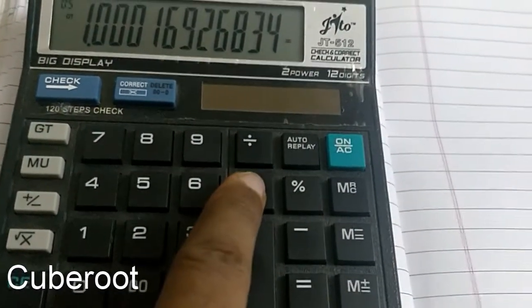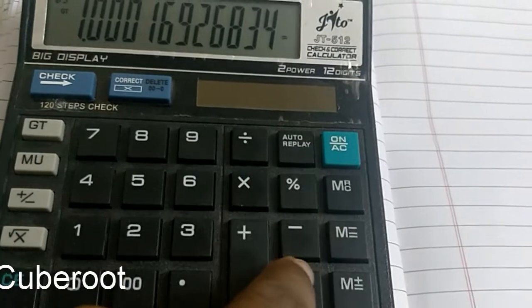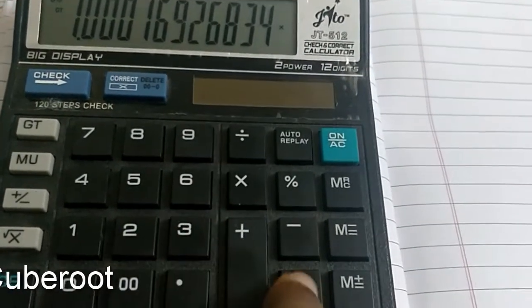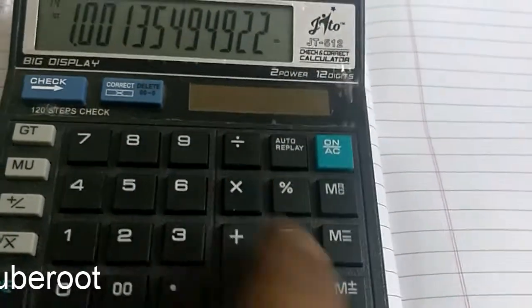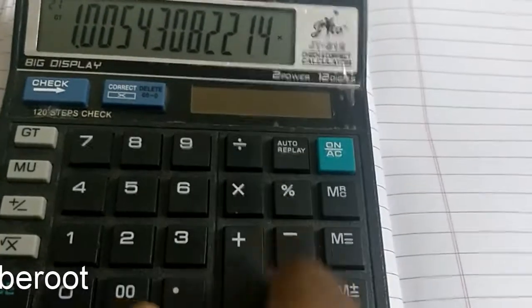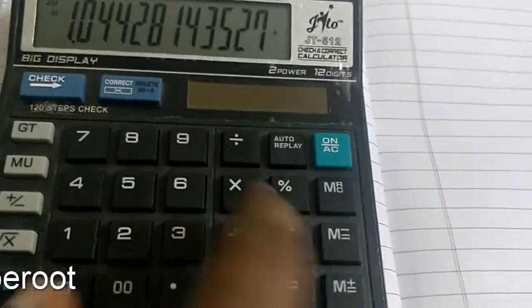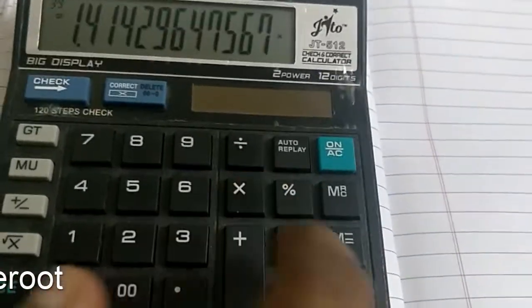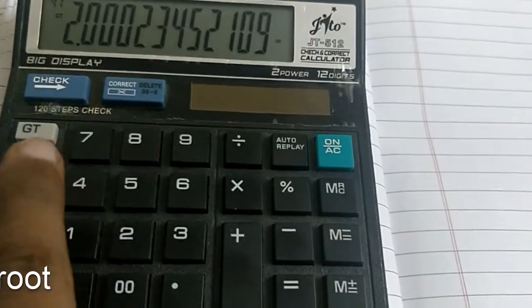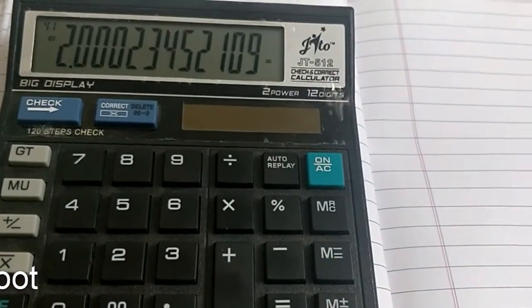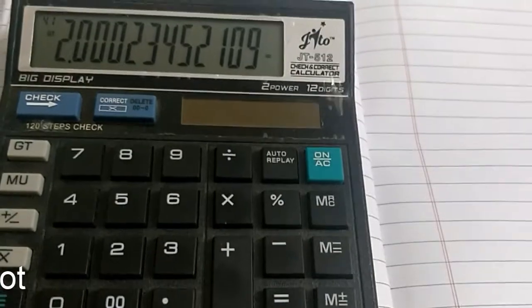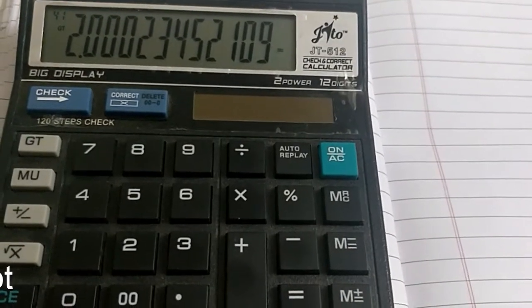Now you multiply it 12 times and press the equal to button. Ta-da! You get the cube root of 8. This was the second trick, cube root.